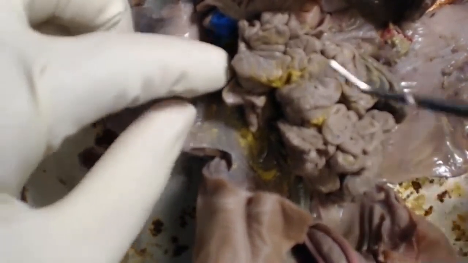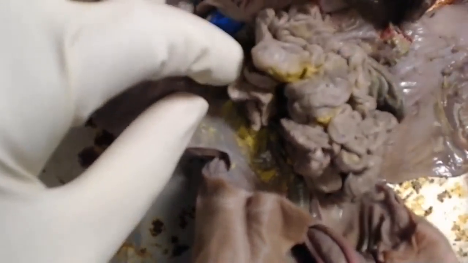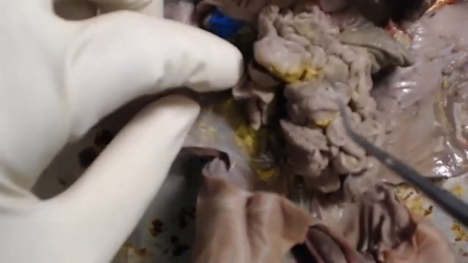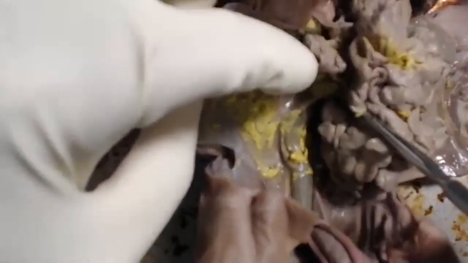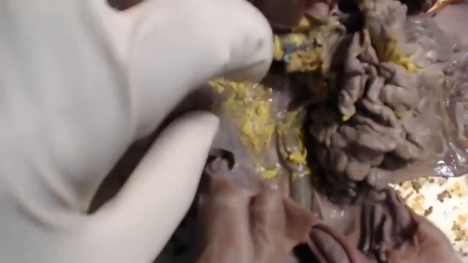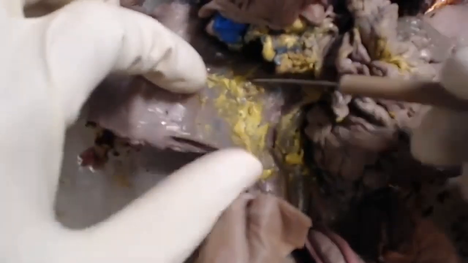Not hearing anything or seeing anything. If we go back to our pig and flip to the other side, we'll take a look at that kidney now, since we cut out the first one. So we can open up that again.